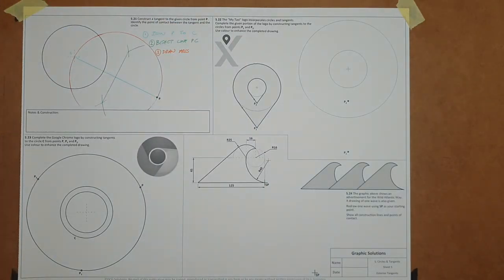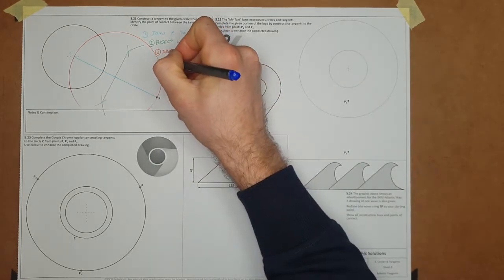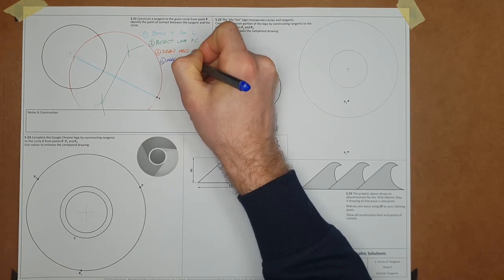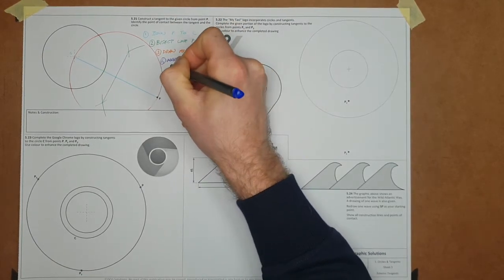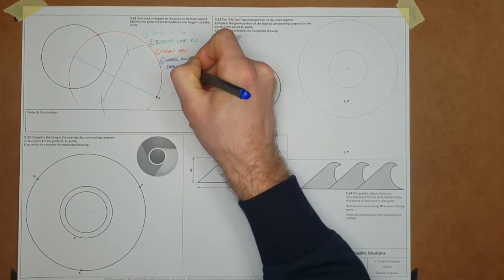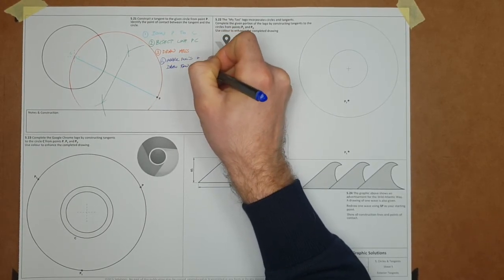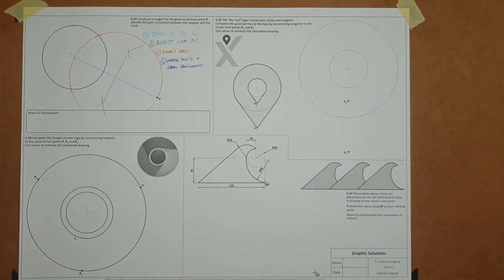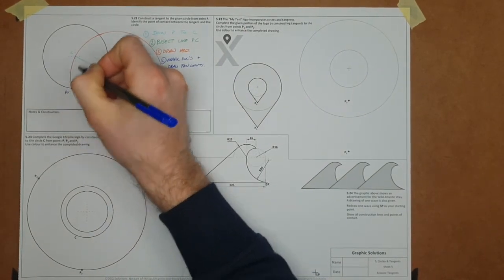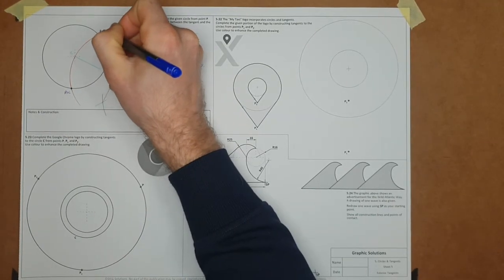And that's it. That is mark and draw tangents. Step 4, mark POCs. Draw tangents. So mark your points of contact, draw your tangents. Your points of contact is where the orange arc hits the circle. It's the same here.